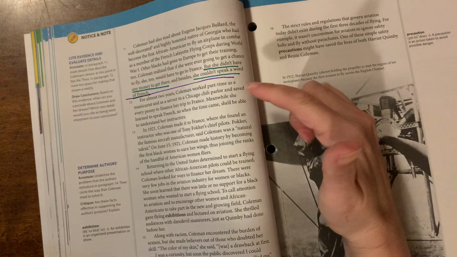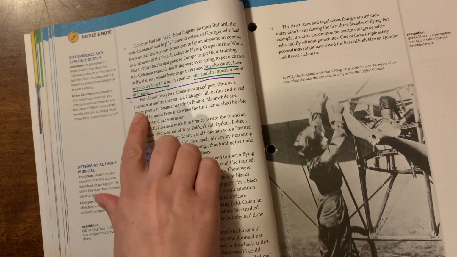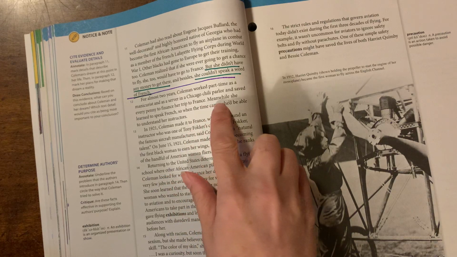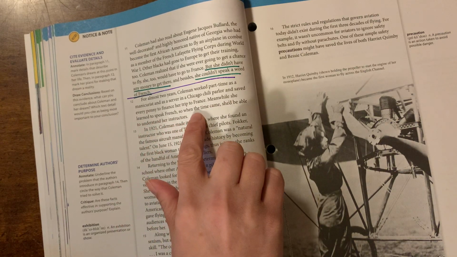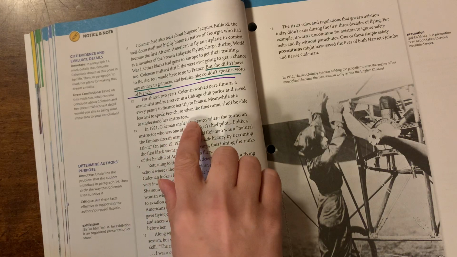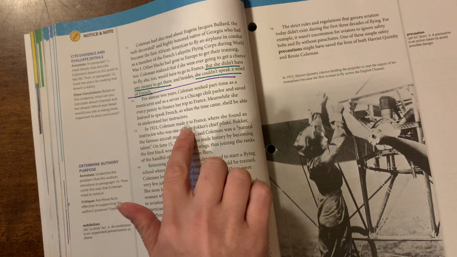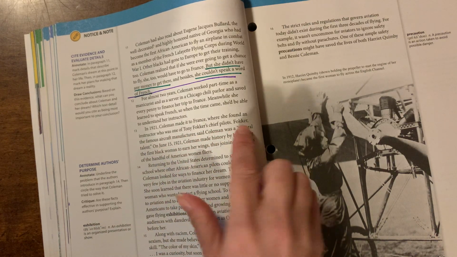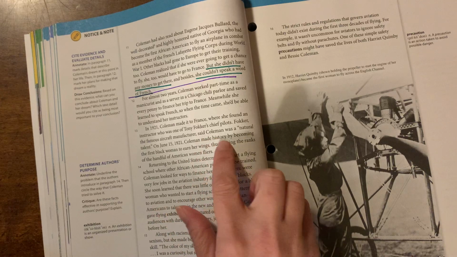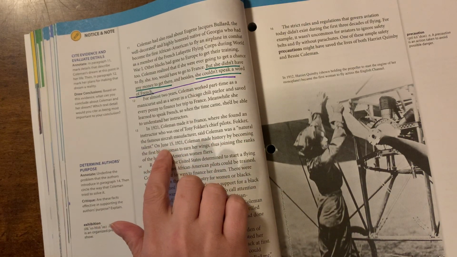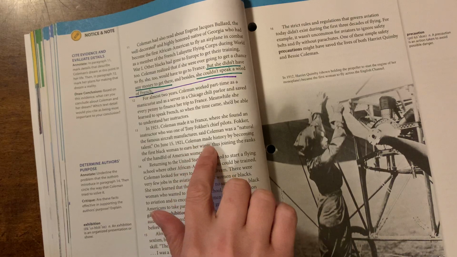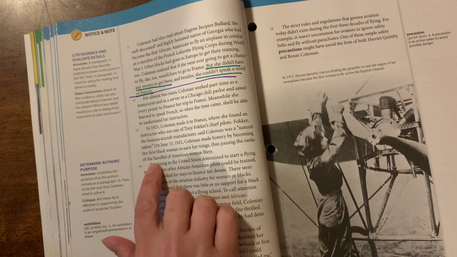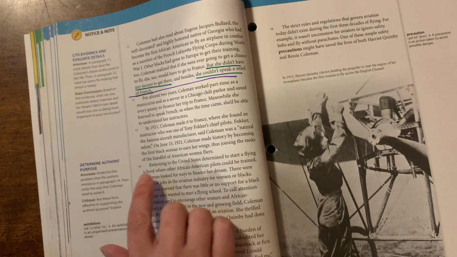All right. For almost 2 years, Coleman worked part-time as a manicurist and as a server in a Chicago chili parlor and saved every penny to finance her trip to France. Meanwhile, she learned to speak French, so when the time came, she'd be able to understand her instructors. In 1921, Coleman made it to France, where she found an instructor who was one of Tony Fokker's chief pilots. Fokker, the famous aircraft manufacturer, said Coleman was a natural talent. On June 15, 1921, Coleman made history by becoming the first black woman to earn her wings, thus joining the ranks of the handful of American women flyers.